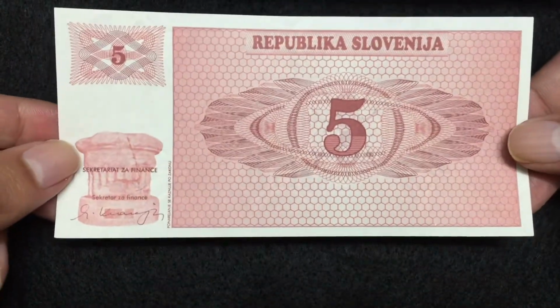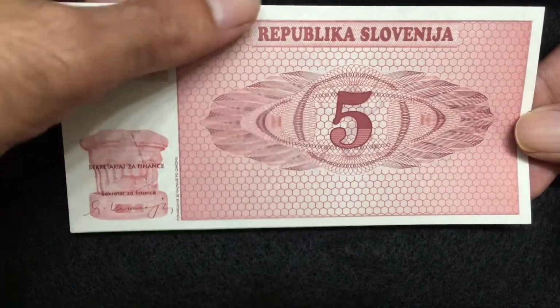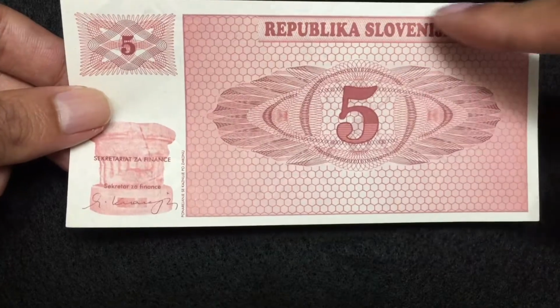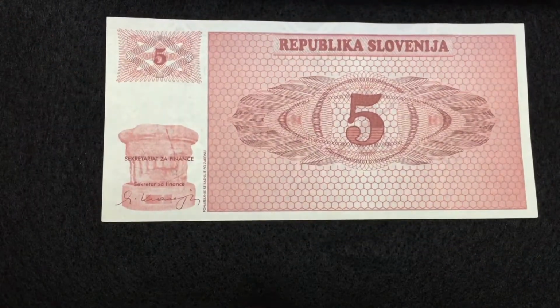This is Slovenia $5 front side without UV light. And I can see there are watermarks all at the top. Same pattern watermarks are at the top. Let's put it under the UV light. Slovenia $5. Same threads are getting reflected as in the $2 bill.